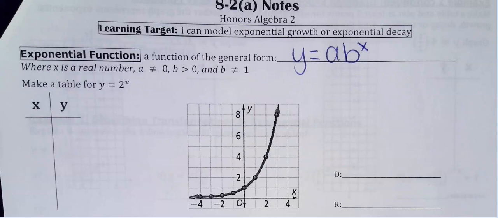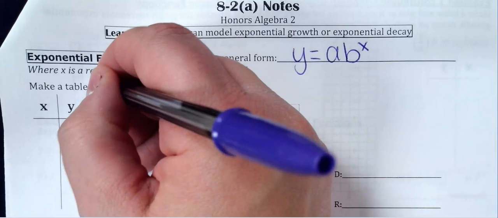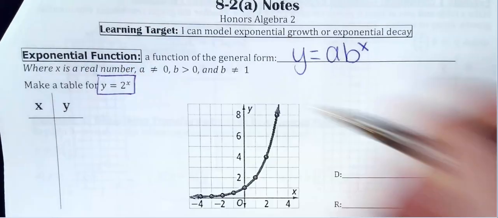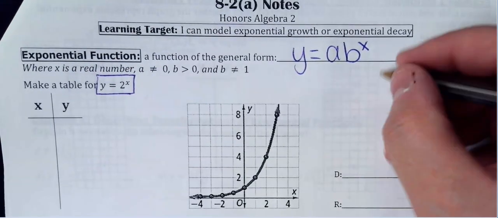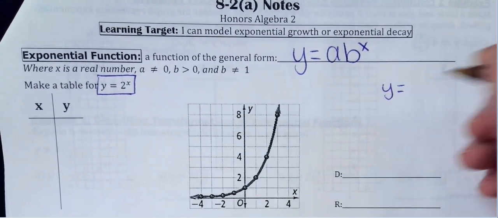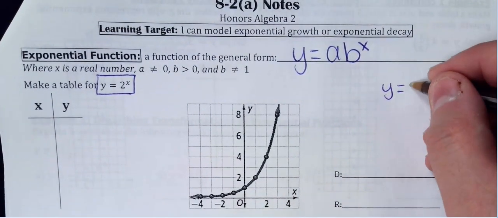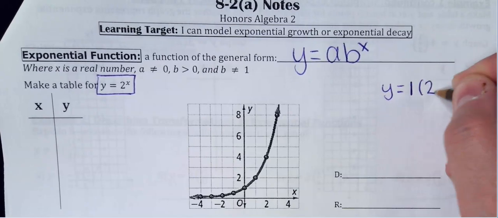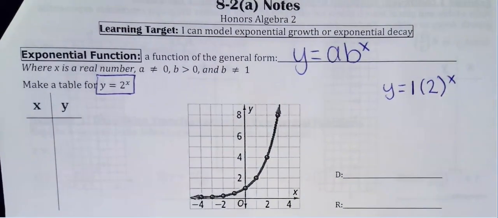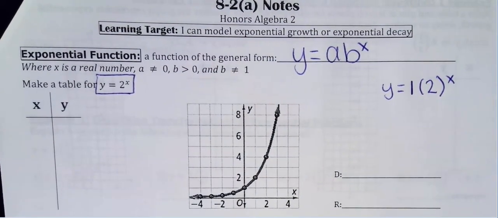Now, what I actually have graphed for you here is y equals 2 to the x. And I'm just going to write over here to the side, and you don't have to do this, but this would really be y equals 1 times 2 to the x. They just don't write the 1 in front of it. So the a value would actually be 1 there. The b value is always what's being taken to your exponent, so that would be 2.